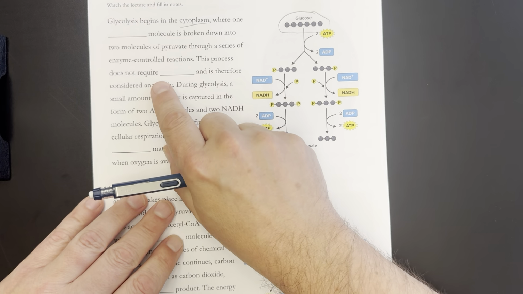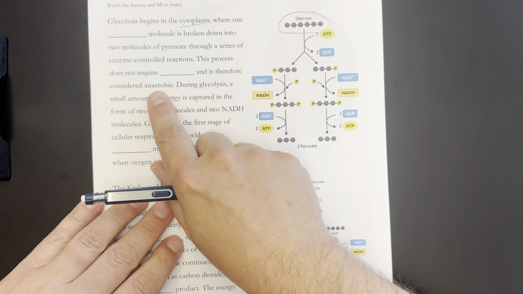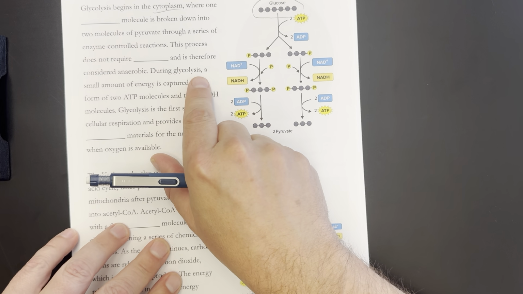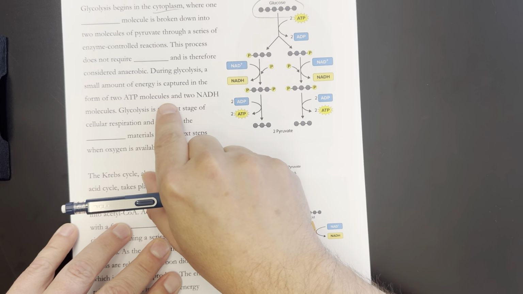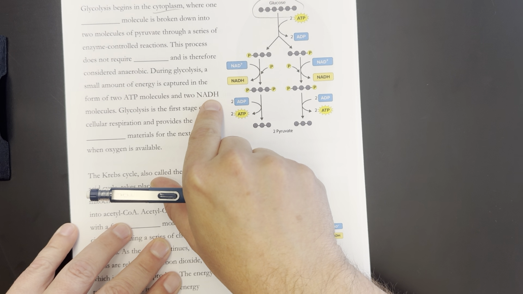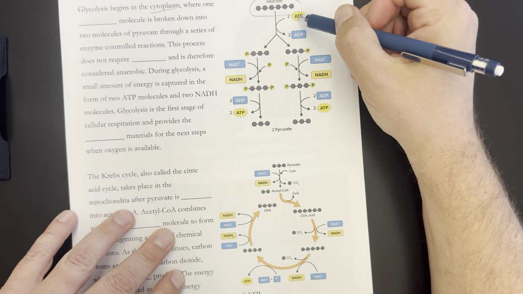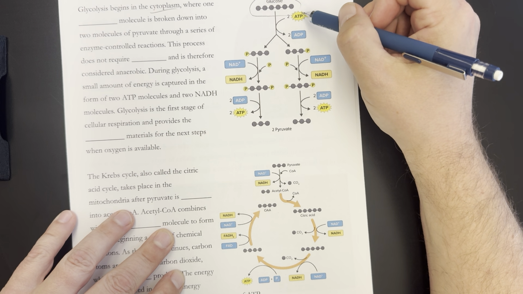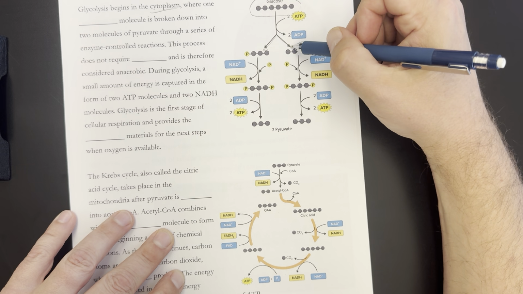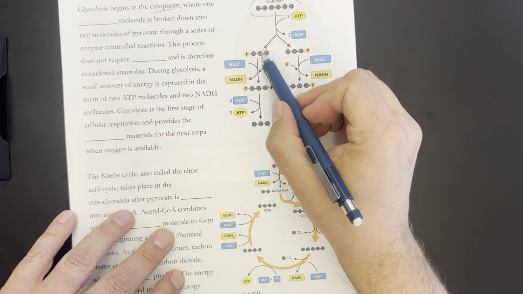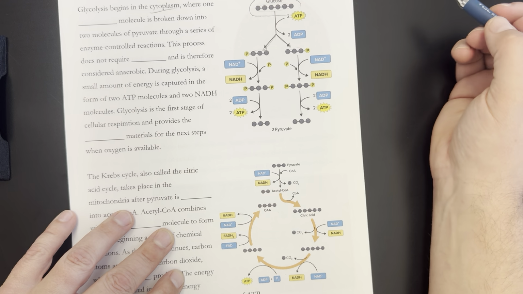This process does not require oxygen and is therefore considered anaerobic. During glycolysis, a small amount of energy is captured in the form of two ATP molecules and two NADH molecules. So we see that the glucose gets broken apart using ATP, and it makes these two smaller molecules, 3 carbons from the 6 carbons that were there.